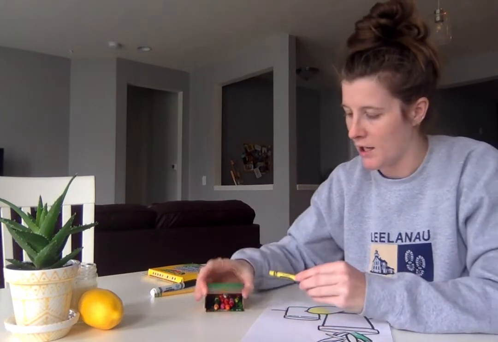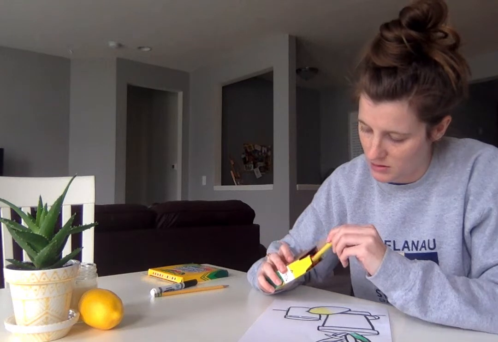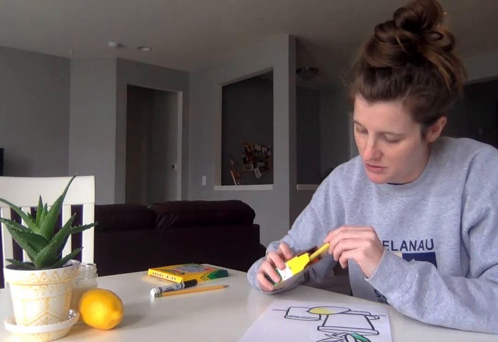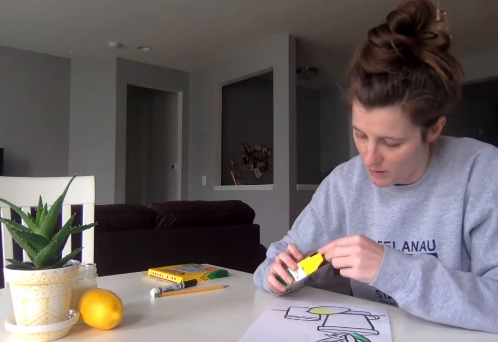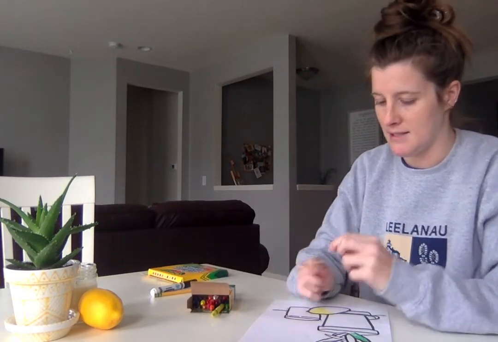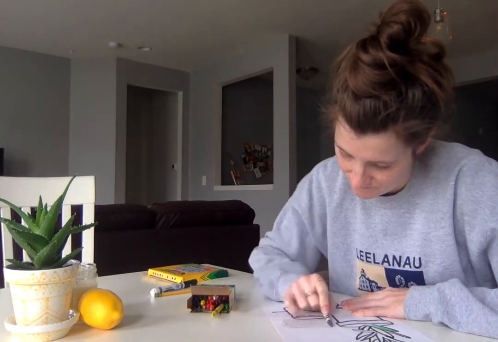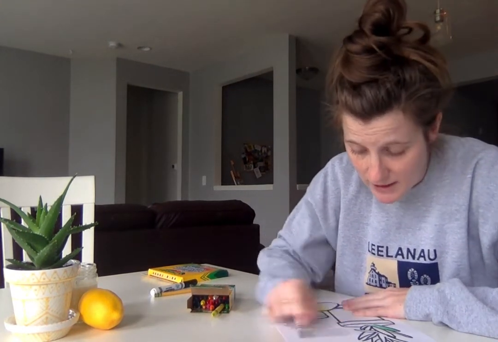And then I always want to give myself some sort of background too. I do not want my background to take away from my picture, so I'm just going to color my background a nice solid gray. But you can draw a background if you would like. It's totally up to you.